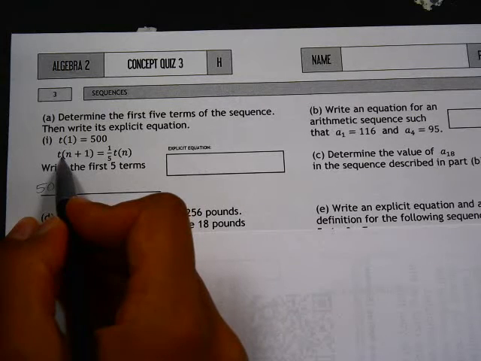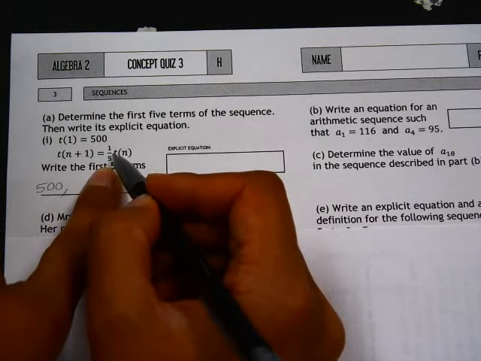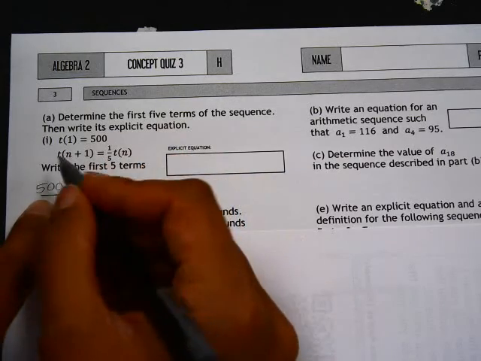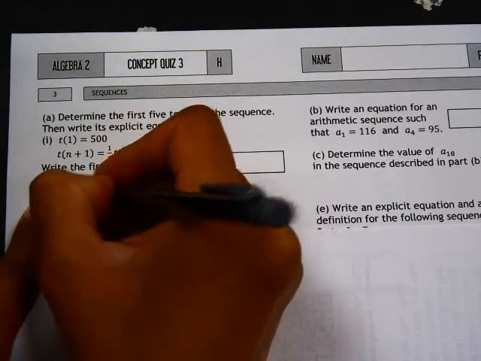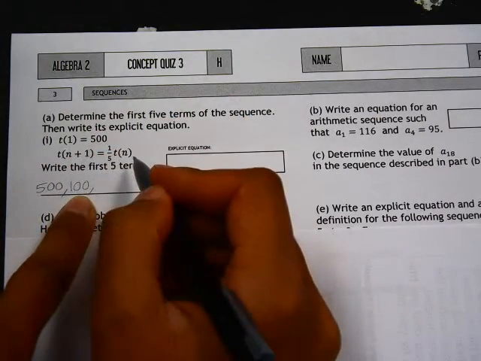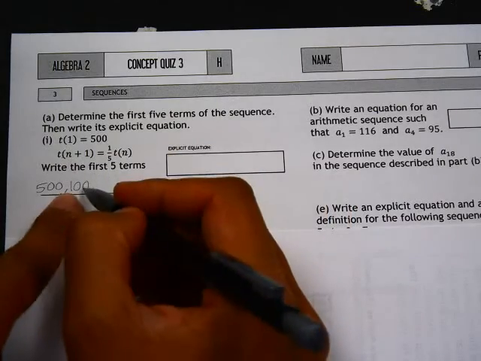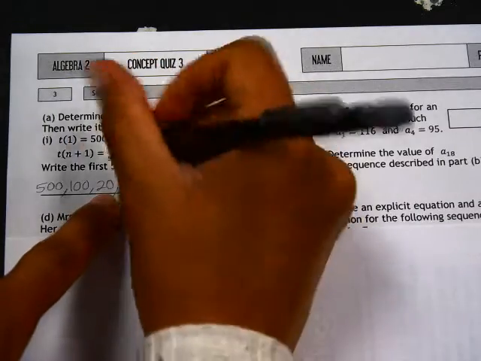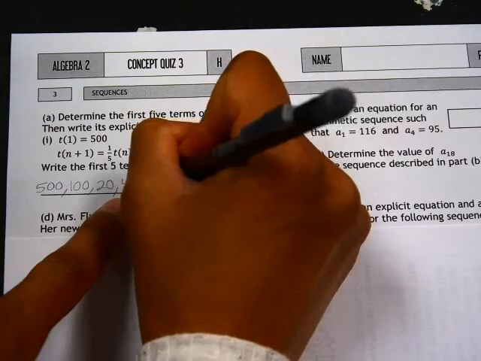The recursive definition here is telling us that to find the next term, I need to do 1/5 multiplied by the term before it. So 1/5 of the 500 is 100. And I'm going to keep doing that same rule repeatedly to get my next term. So the next term is 1/5 of the previous term, which is 20. 1/5 of 20 is 4. And 1/5 of 4 is 4/5.